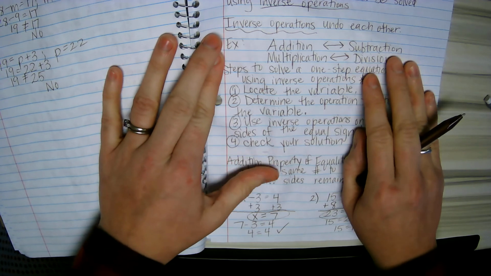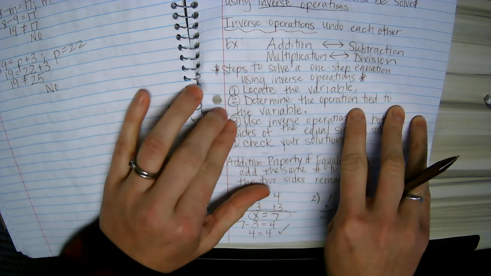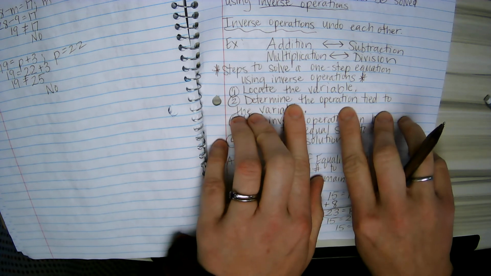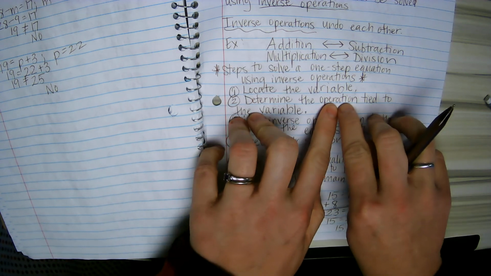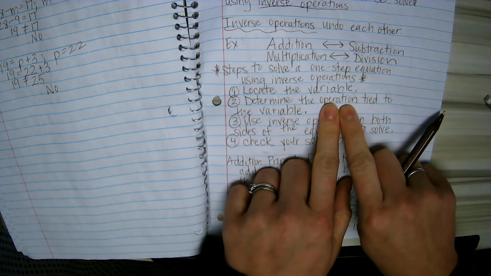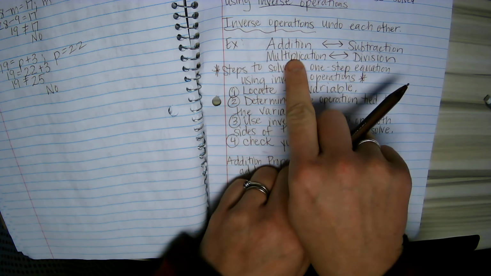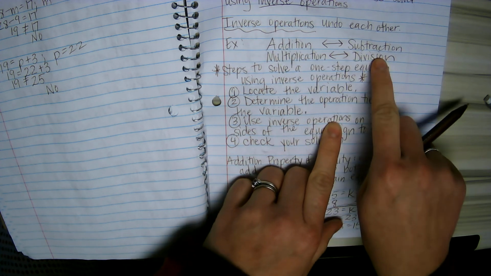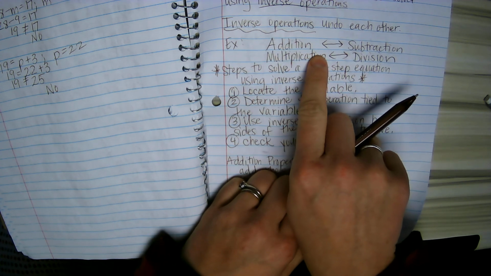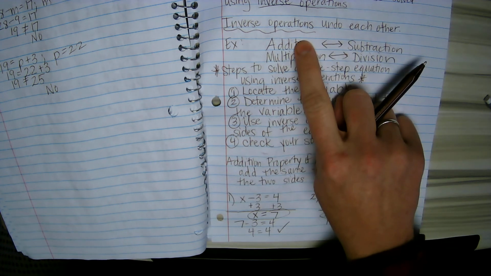I'm not going to tell you what we're going to do, but we have to locate the variable. Right? We have to determine what's being done to it. Is it being added, subtracted, multiplied, divided? And depending on what that is, we have to do the inverse of it. So if it's being multiplied, we have to divide. If it's being divided, we have to multiply. If it's being added, we have to subtract. And if it's being subtracted, we have to add.